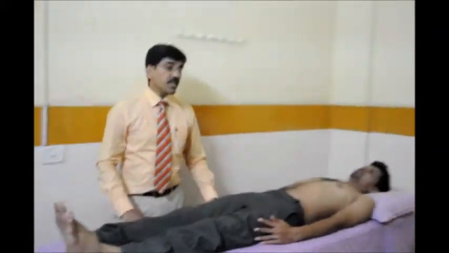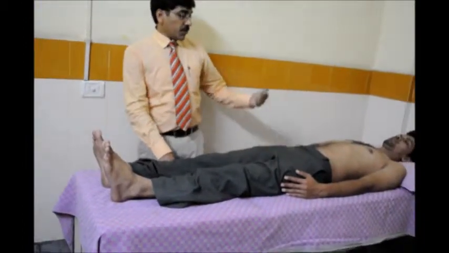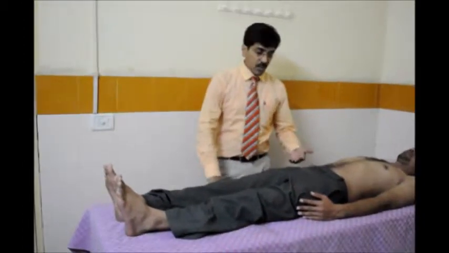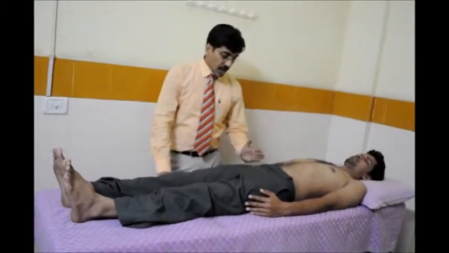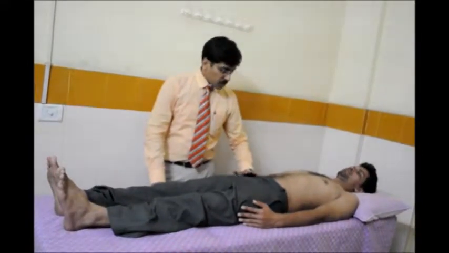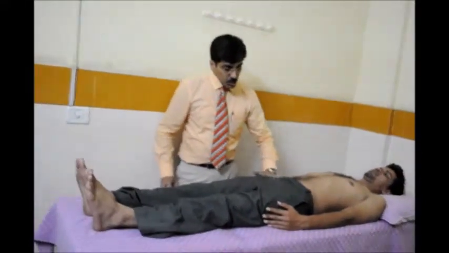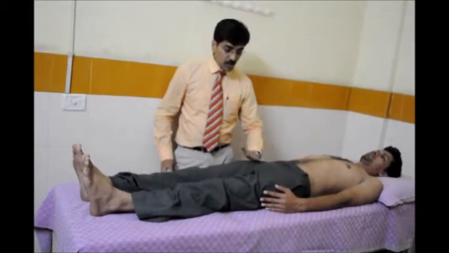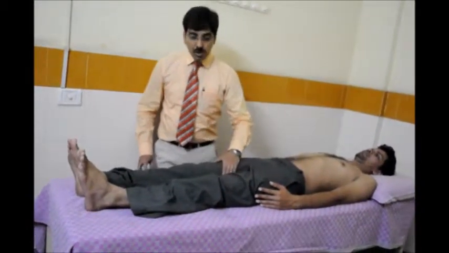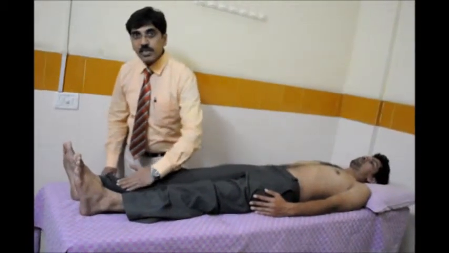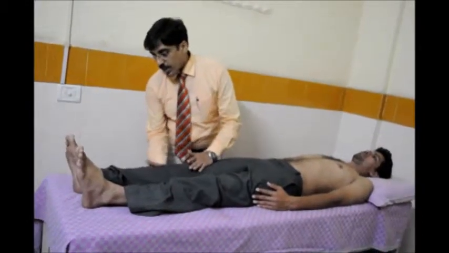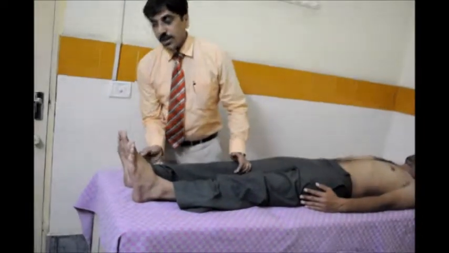Now coming to the sensory system. In the sensory system, we need to examine the dermatome levels. Usually the lower limb starts with L1. L1 starts at the groin, which measures about one palm breadth. If you start with the lateral aspect, it goes towards the medial aspect. This is L1. Just adjacent to that, one palm breadth, is L2. Then again L3. Over the knee and the medial aspect of the leg is L4. L5 is over the lateral aspect of the leg as well as the dorsum of the foot.